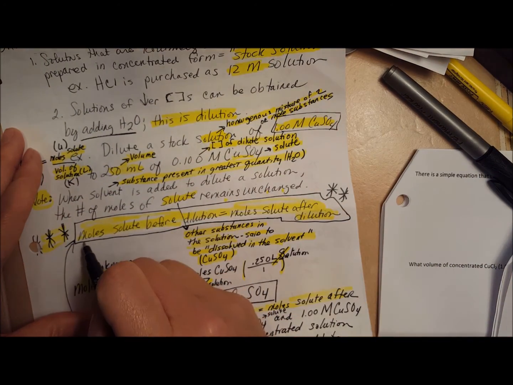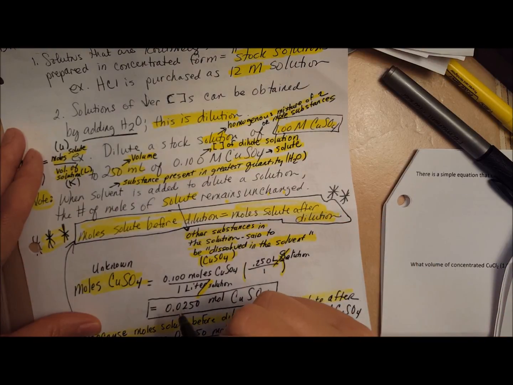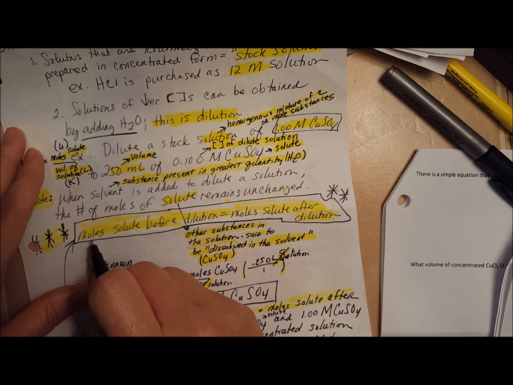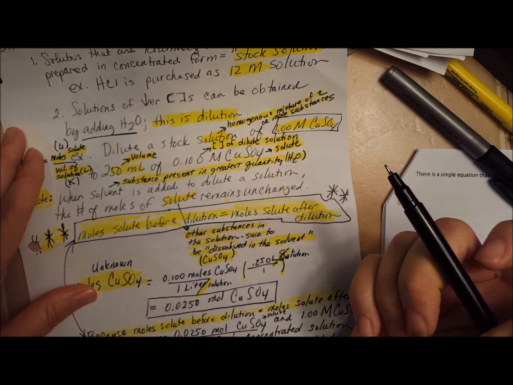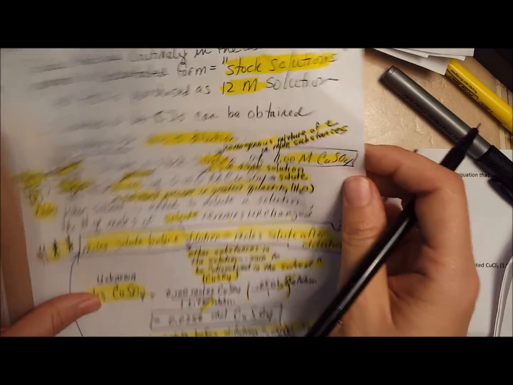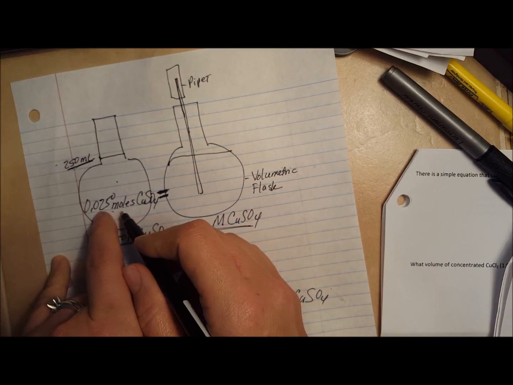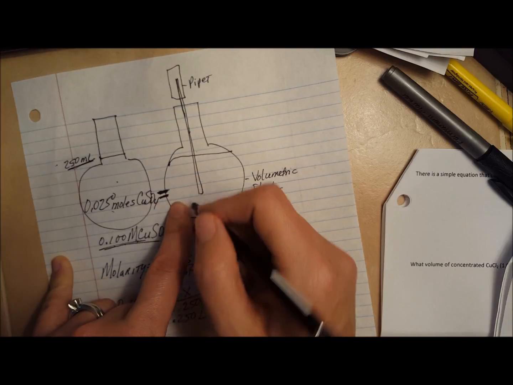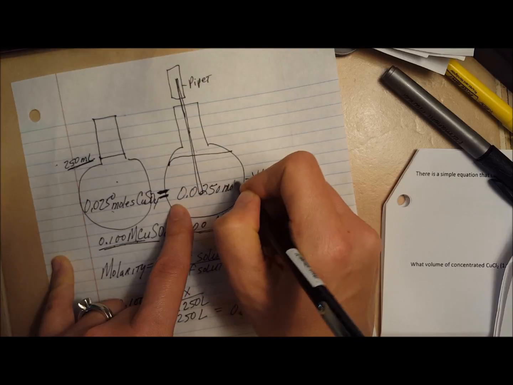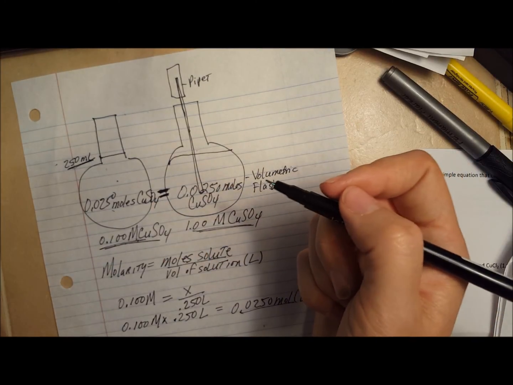Because, check it out, our stars and highlighted equality here states that the moles of solute before the dilution is equal to the moles of solute after dilution. Well, what does that mean? That means that 0.0250 moles of copper sulfate in the diluted solution is also going to be 0.0250 moles of copper sulfate in the concentrated stock solution.